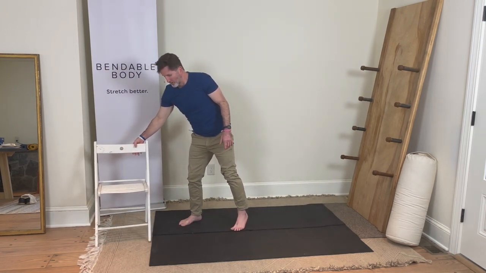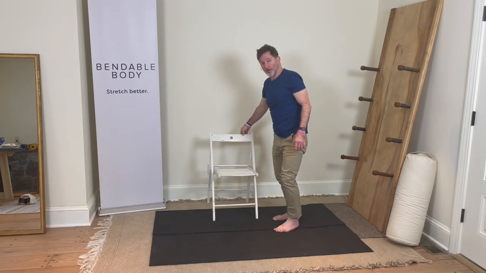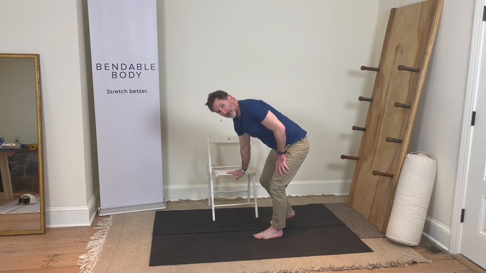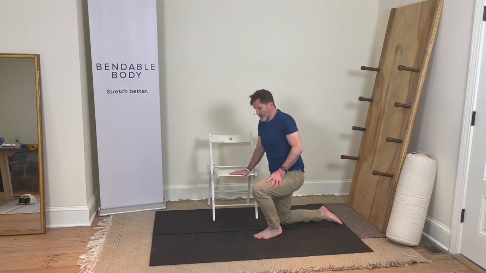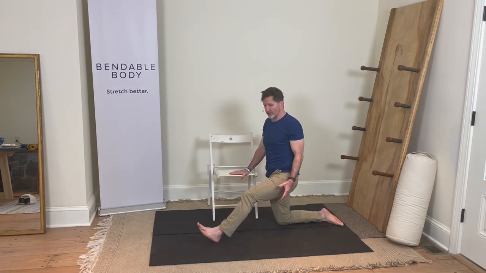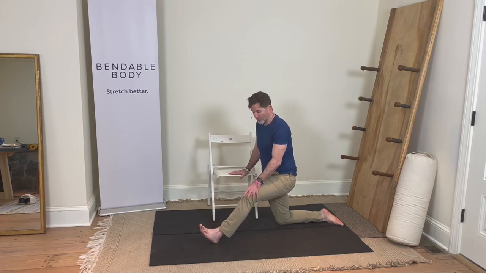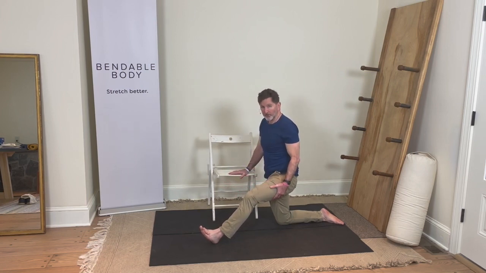Okay? And you want to hold on to something for balance. We're going to be on the right knee, left leg forward. So this is a fixed leg lunge. Again, the target muscle is the lateral hamstring, so we want to keep a bend in our knee, flex our foot, and turn the leg out a little bit, okay?